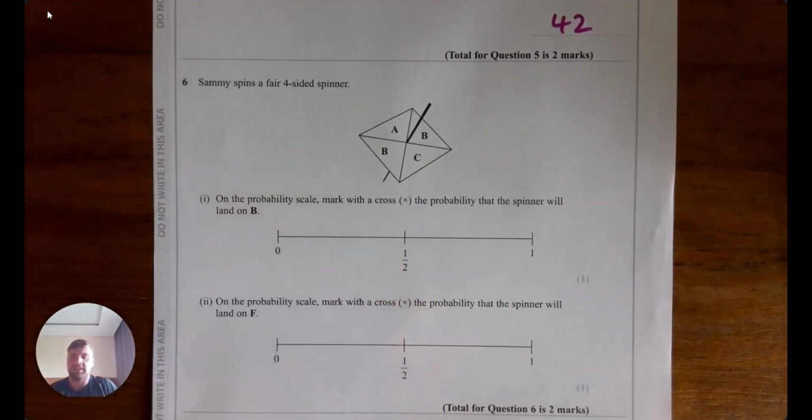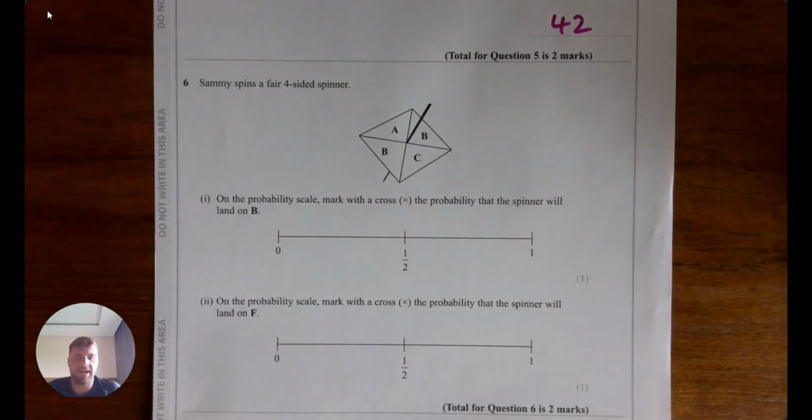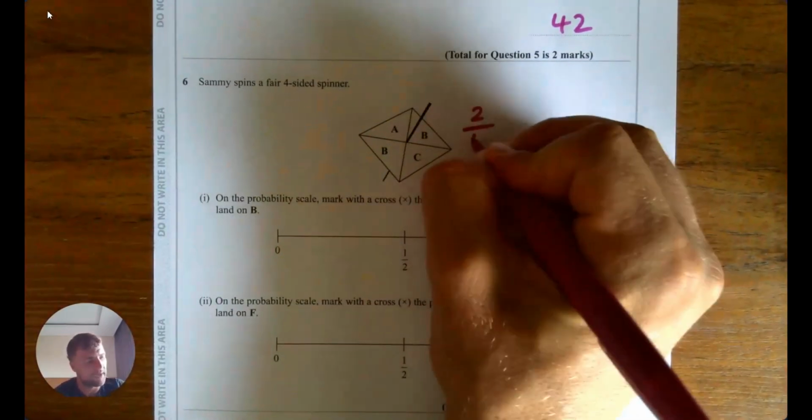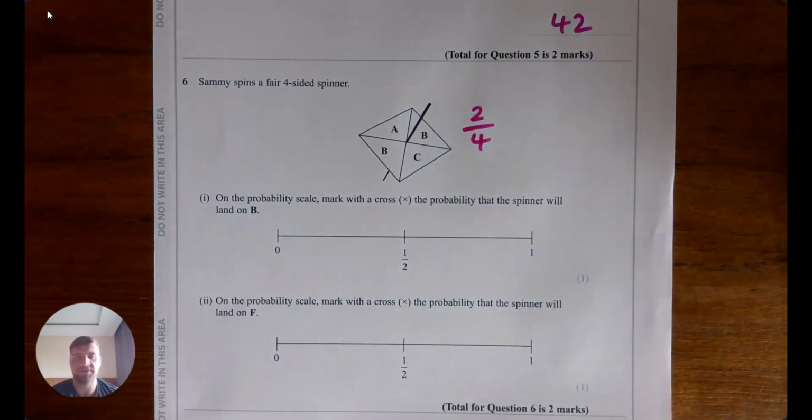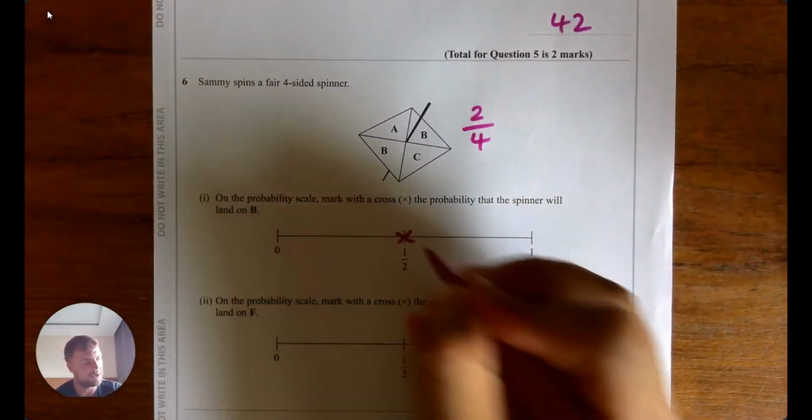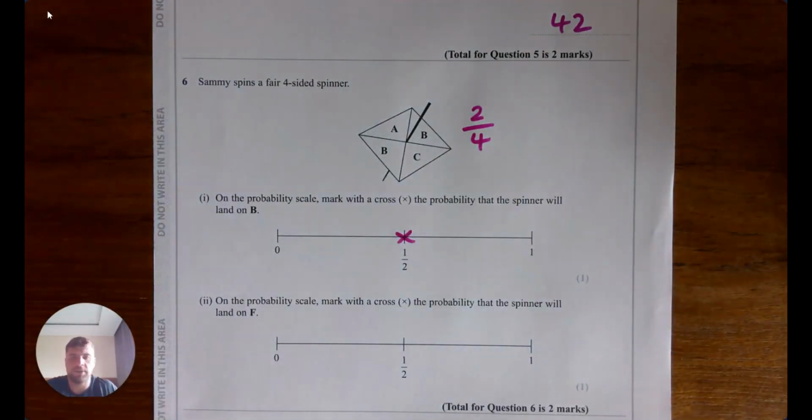And then question 6, Sammy spins a fair 4-sided spinner, and you can see it there. It's got A, B, B, and C. On the probability scale, mark with a cross the probability that the spinner will land on B. So for B, there's 2 out of a possible 4, and it's a fair spinner, which is important. So it's equal chance of landing on each of them. So 2 out of 4 simplifies to a half. So that's going to be our first one.